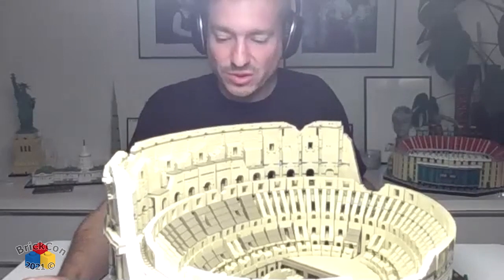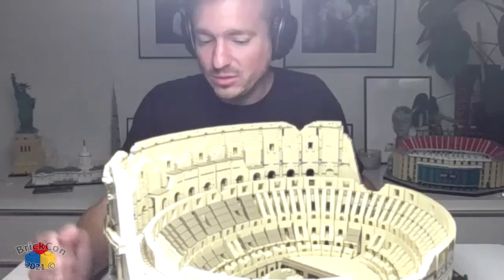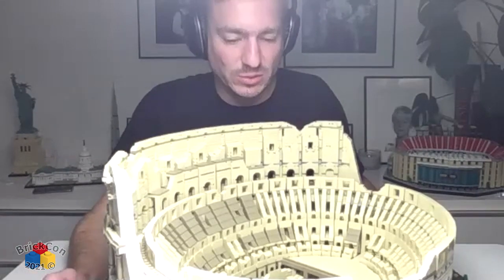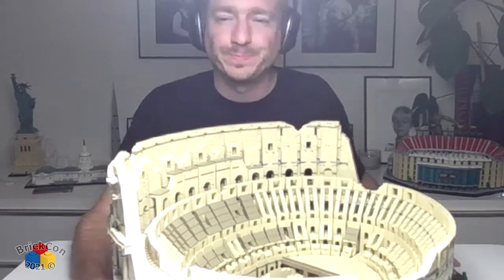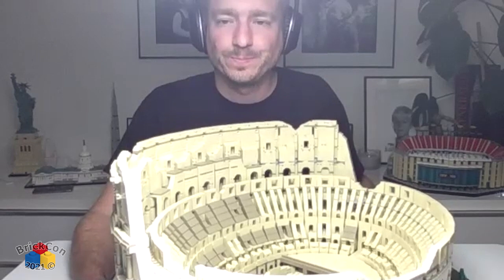Any more questions on the Colosseum, or should we make it all about the Colosseum, or would you like me to spend some time on some of the other models? I think we can probably move on to another model. It seems the questions for the Colosseum are done. If anything pops up, we can always jump back at the end.